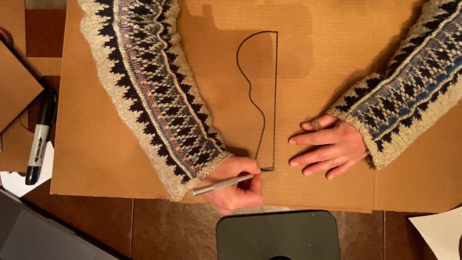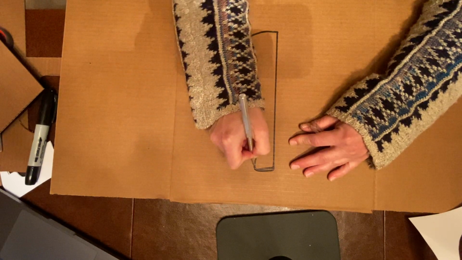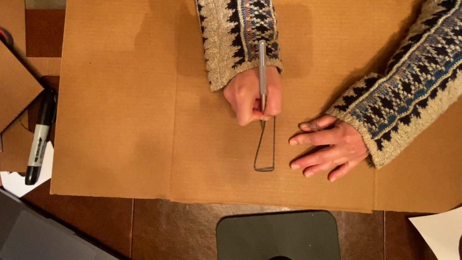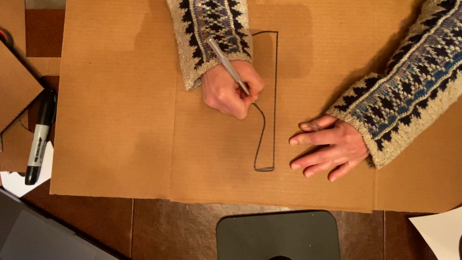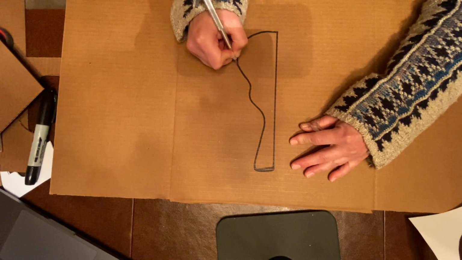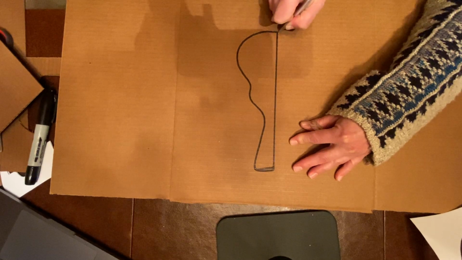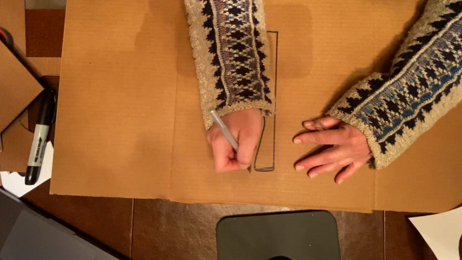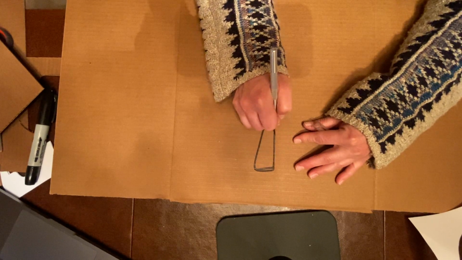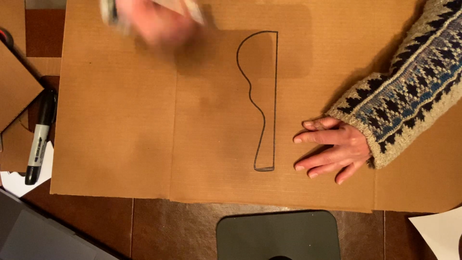So I'm going to start by just cutting through one layer of my cardboard. So I'm not going all the way through. I'm following my line and I'm carefully cutting. Now, because I don't have a good surface to cut on, unfortunately, to show you guys, I am not going to cut this all the way through, but I'm going to talk you through what to do next.